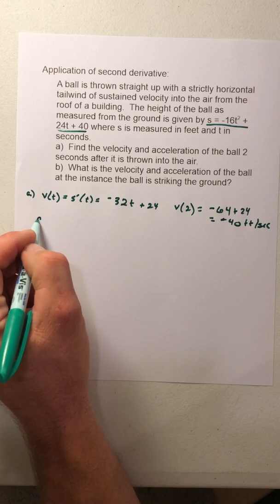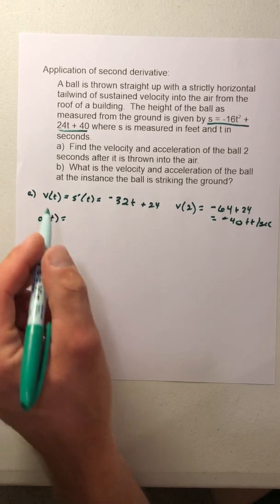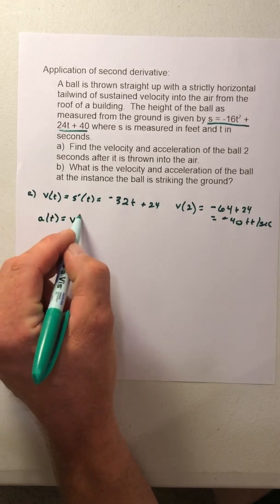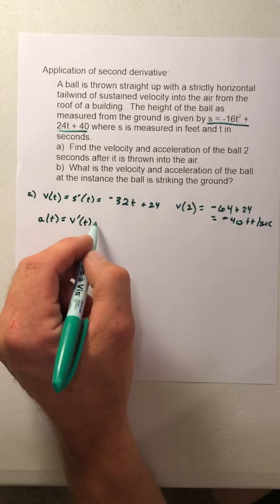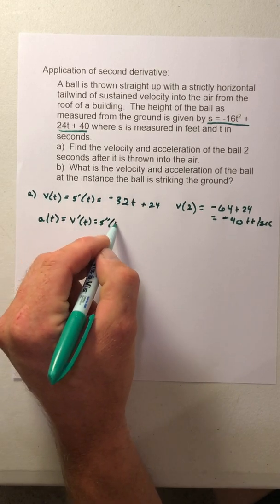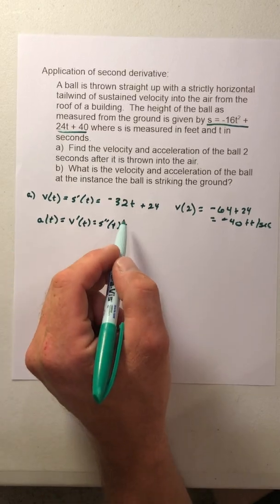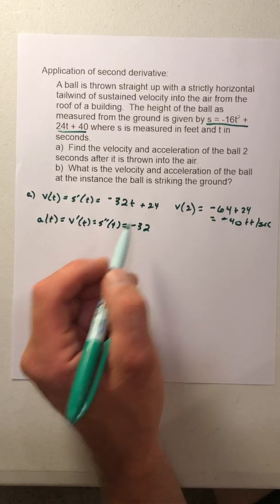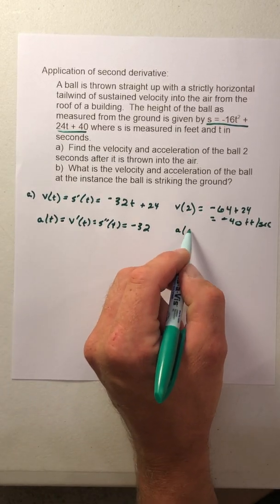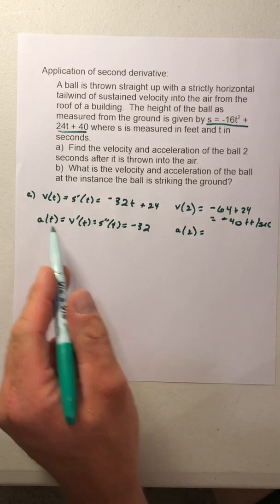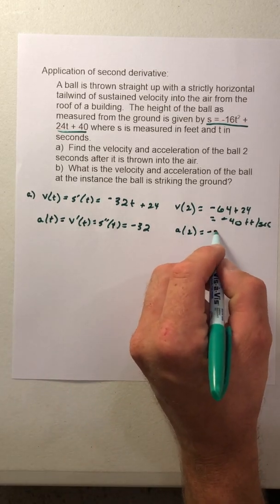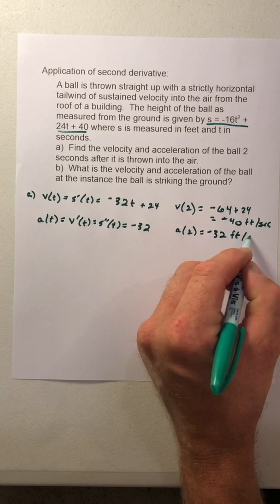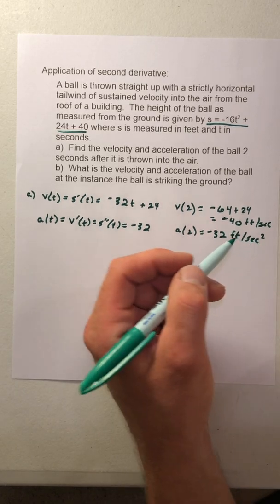To find my acceleration, a of t, we are going to find the derivative of the velocity, so that's v prime, or we can say the second derivative of position. So the derivative here in this case is negative 32. If I find the acceleration at time 2, plugging in my 2 for time, I get negative 32 feet per second squared.